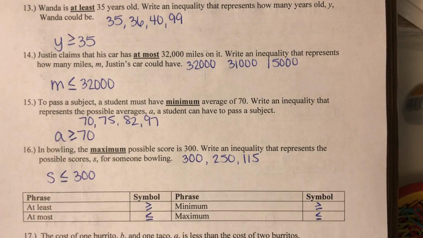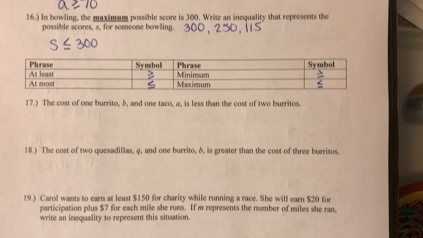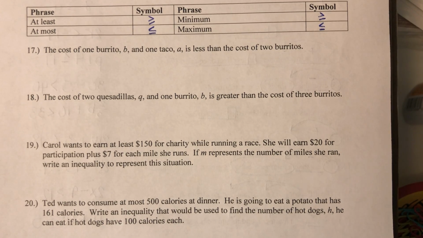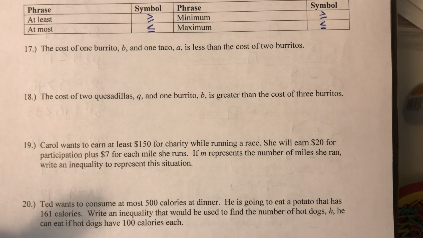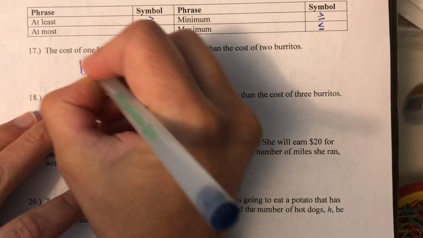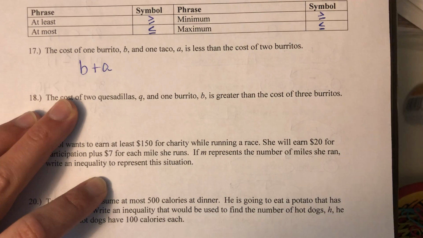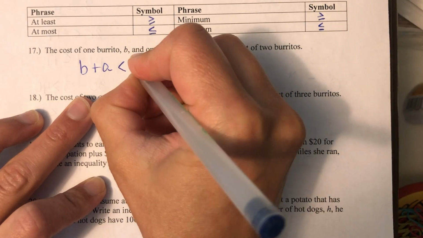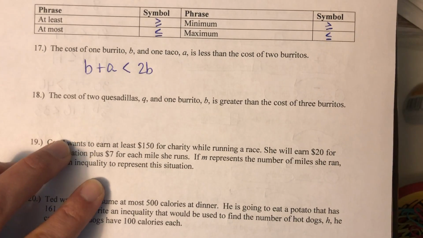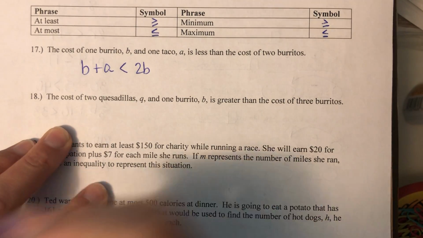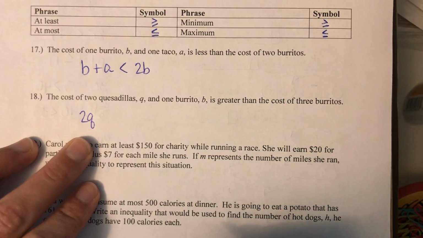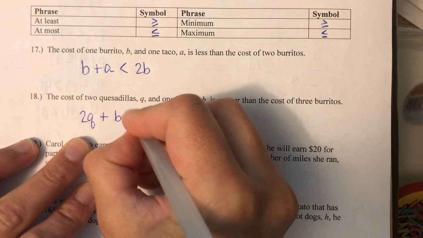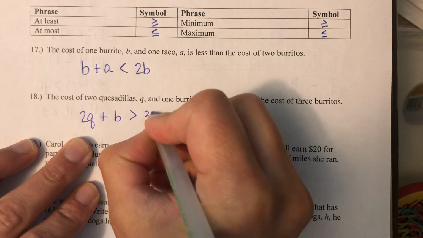All right, last four here. These are more like word type problems, but same idea. The cost of one burrito and one taco. Well, if I'm buying two things, I'm going to add them together. My burrito plus my taco is less than the cost of two burritos. So two burritos. The cost of two quesadillas and a burrito is greater than the cost of three burritos.